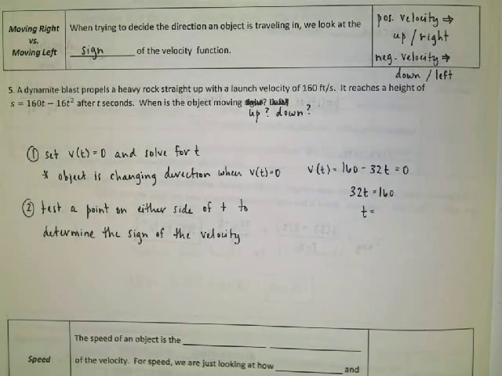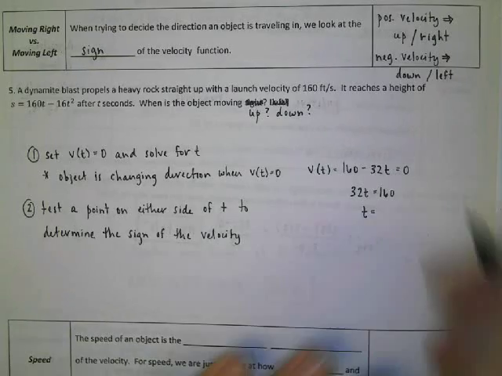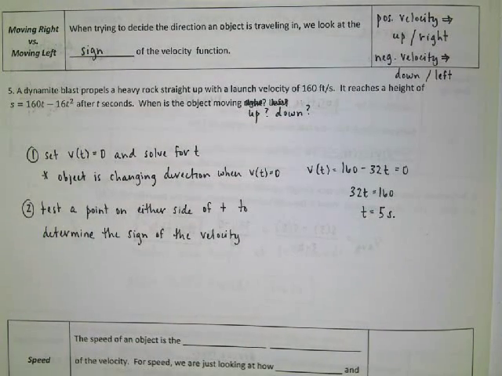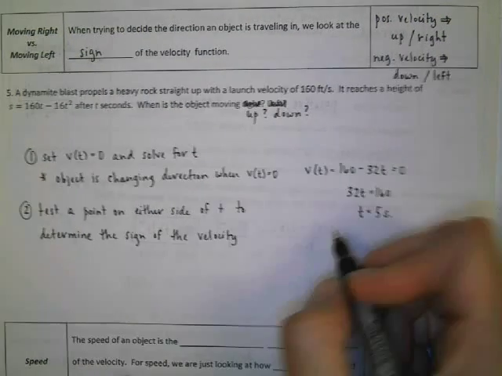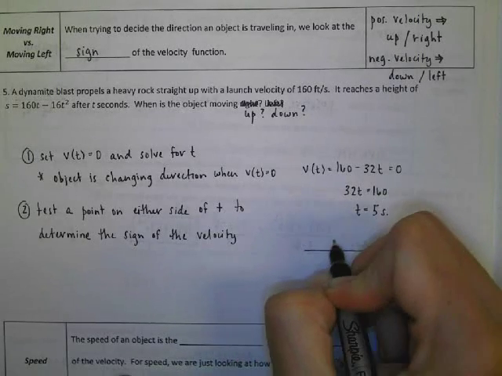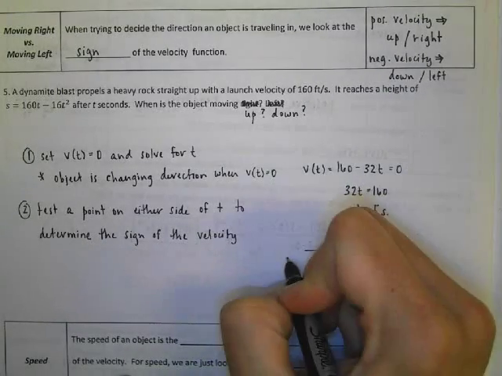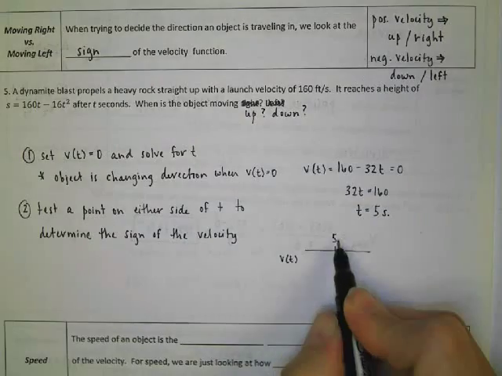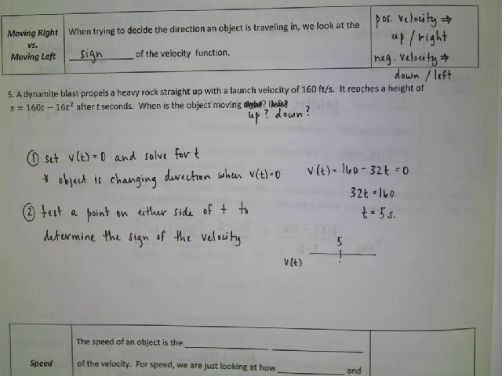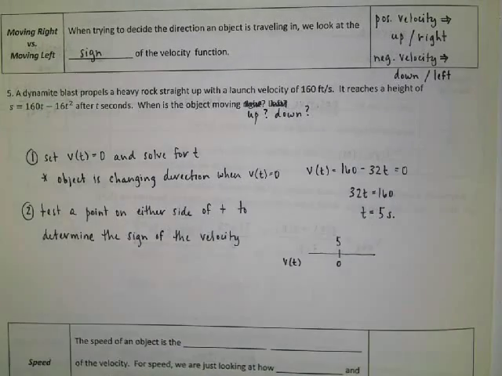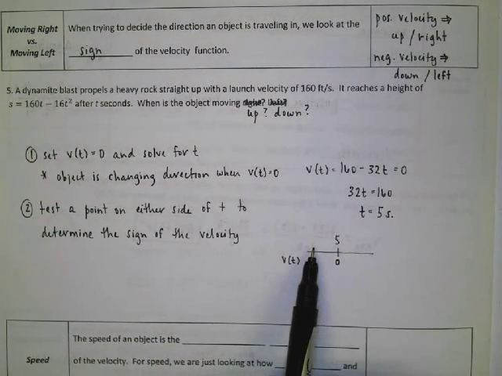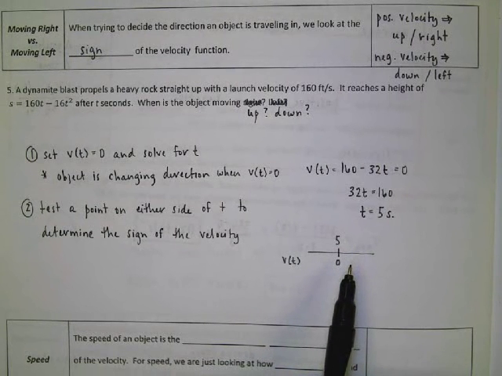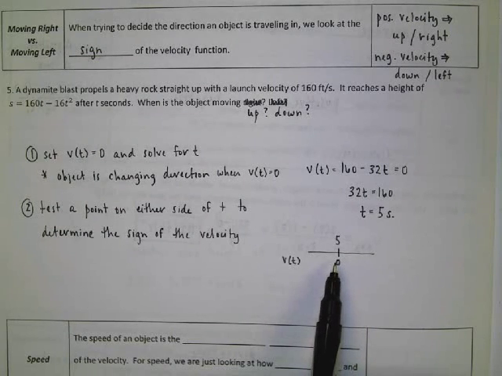And when I do that, and hopefully you guys are calculating this along with me, I get the velocity is equal to 0 at t equals 5 seconds, which we already knew. We know that's when it reaches its maximum point. So I'm just going to make a little number line here. And I know my velocity is going to be 0 at t equals 5 seconds. All right, so my velocity is 0 here. And so I want to know if my velocity is positive or negative to the left and positive or negative to the right.